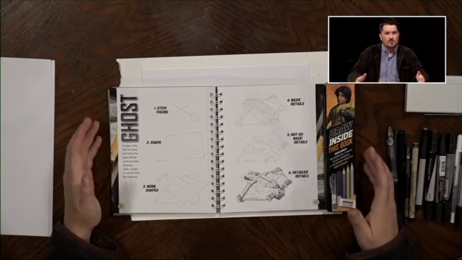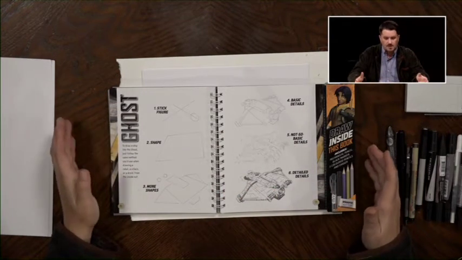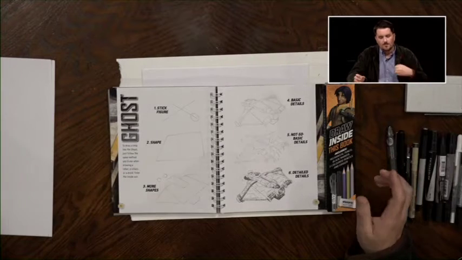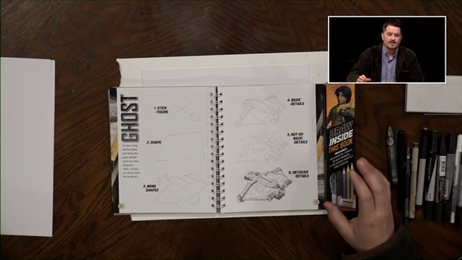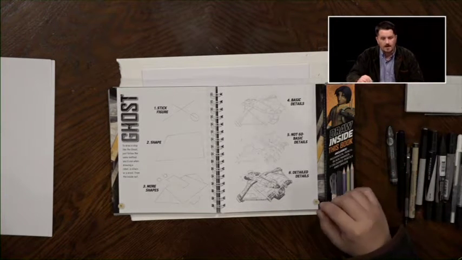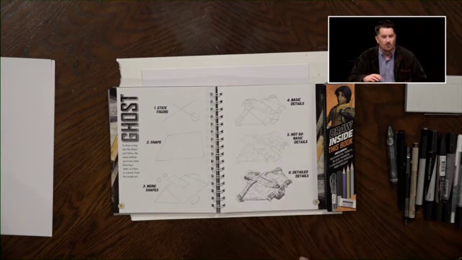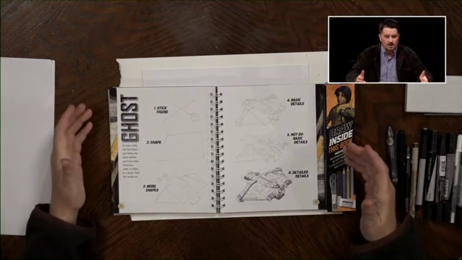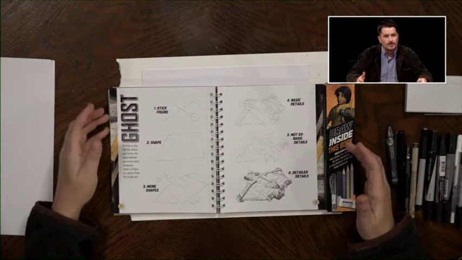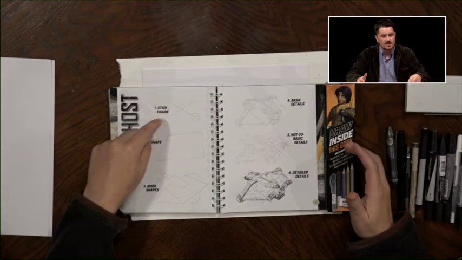There's even ships, so mechanical objects, things that are engineered, that are built. They work along the same premise as human anatomy. These basic shapes all come together to form whatever it is that we want to create. So in this reference here, we have a spacecraft. Now the spacecraft, believe it or not, starts out as a stick figure.